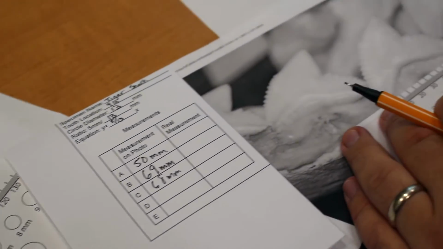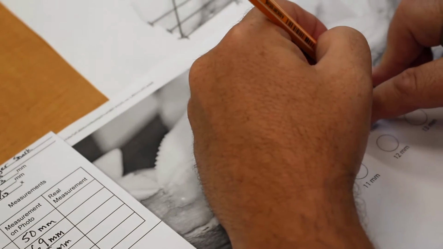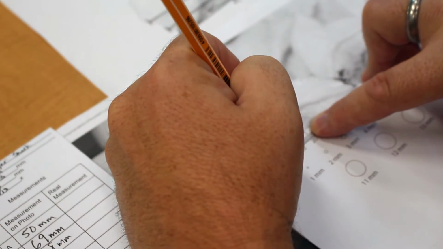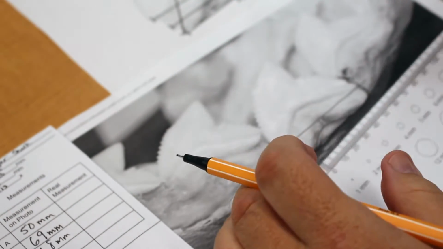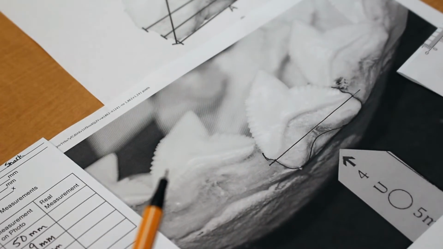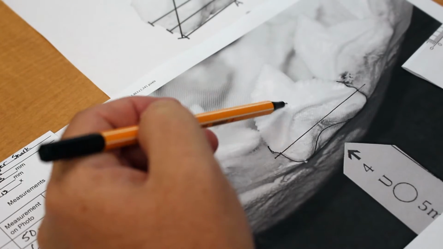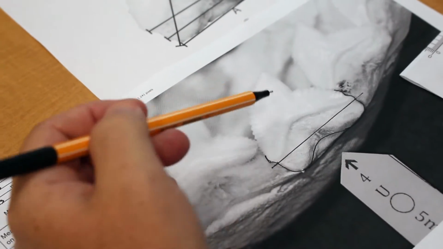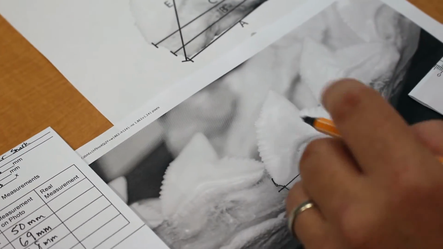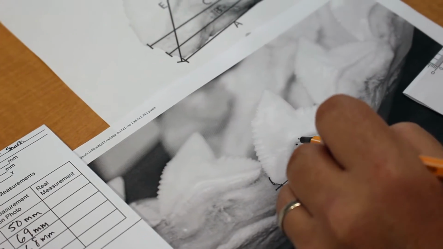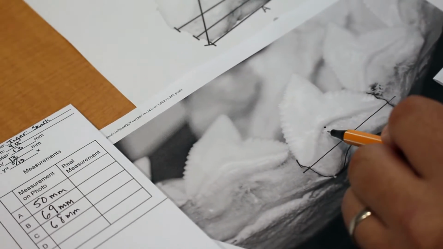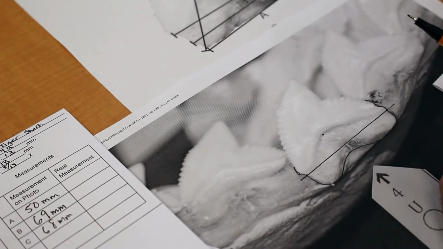And it would be very helpful at this point to actually trace a line, and you can use the edge of the ruler to do that, because you're going to need that for the D measurement. So the measurement for D is actually on a line perpendicular to C, and it measures the depth of the cusp itself. So the first thing to do is to put a dot on the picture right where the cusp and the root actually meet, and then you can draw your perpendicular line.